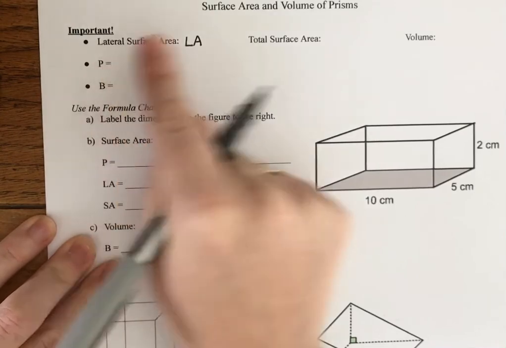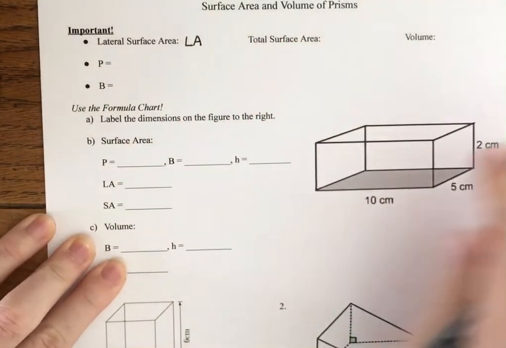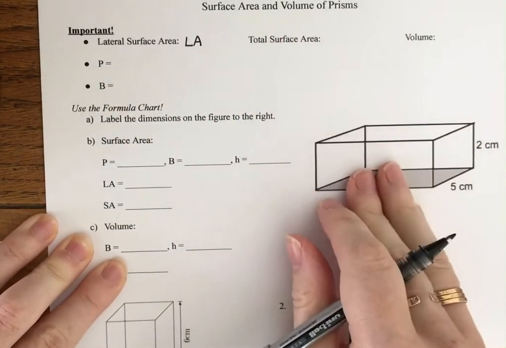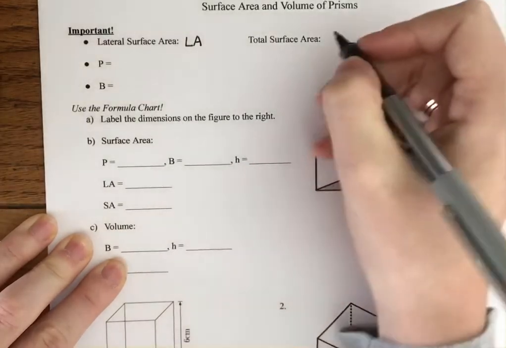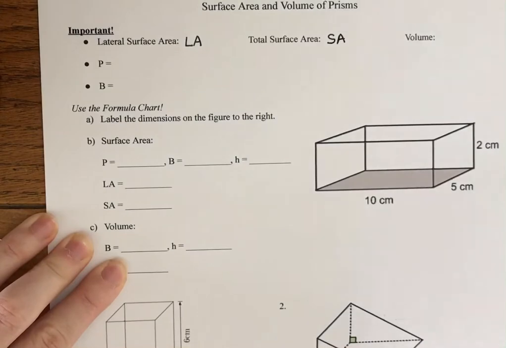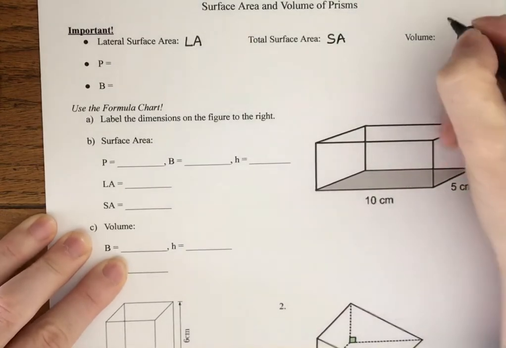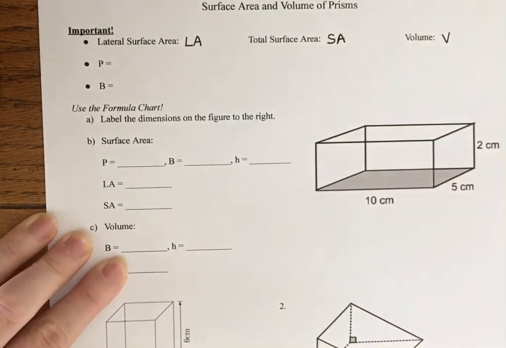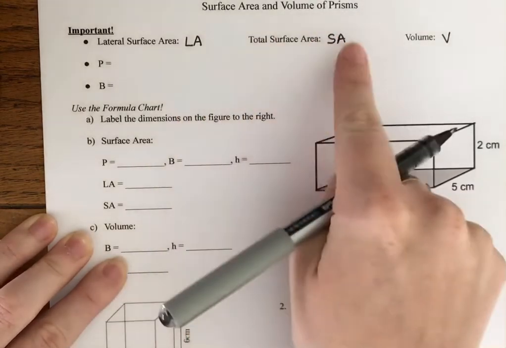Okay. Total surface area would be the area of every single face, including top and bottom. And we use SA to show total surface area. And then volume is everything that can fit inside of your prism, and we use just the letter V to show that.